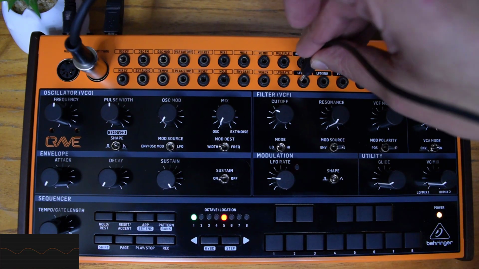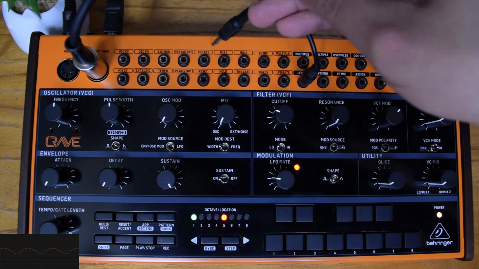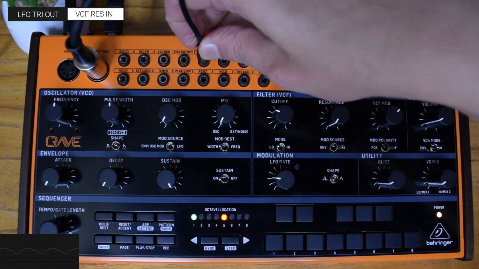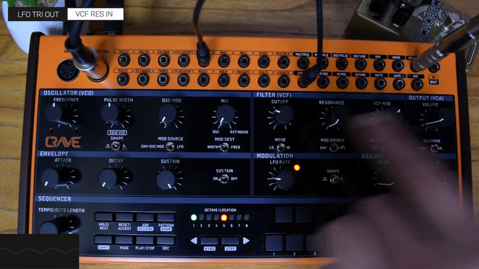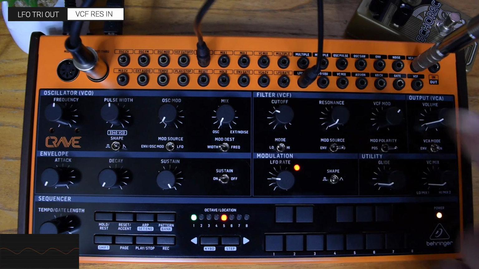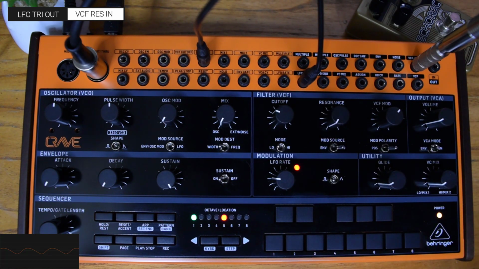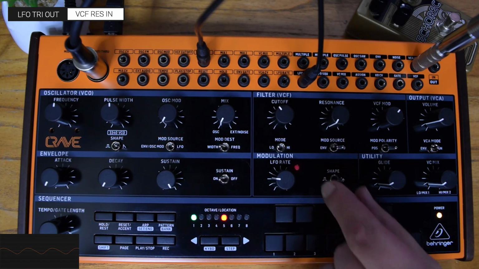Now, you can still connect something like the LFO, and right here you have the VCF res. Well, that's going to be the resonance if I patch it right here. Notice that we are starting very easy with the easiest kind of patch ins and outs. Then we're going to talk about the other ones, the more complex ones.